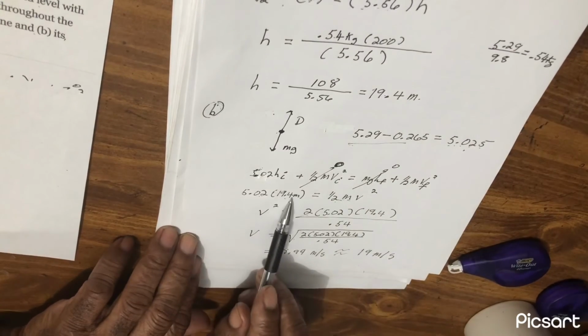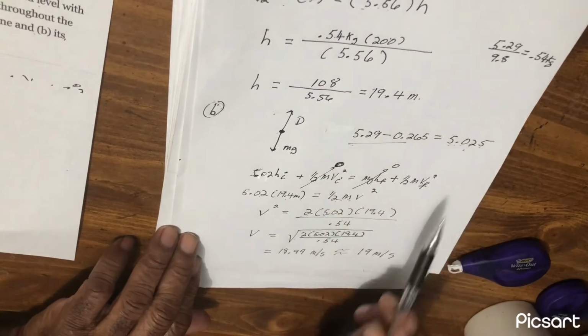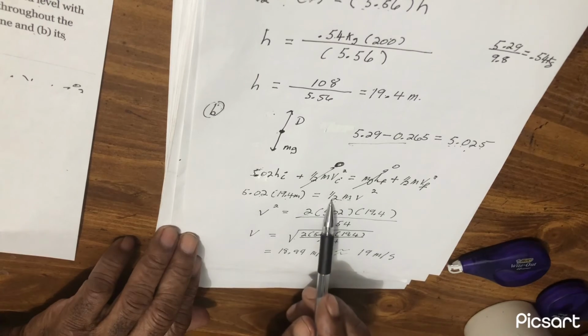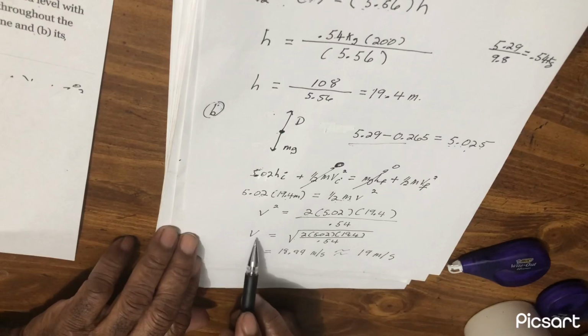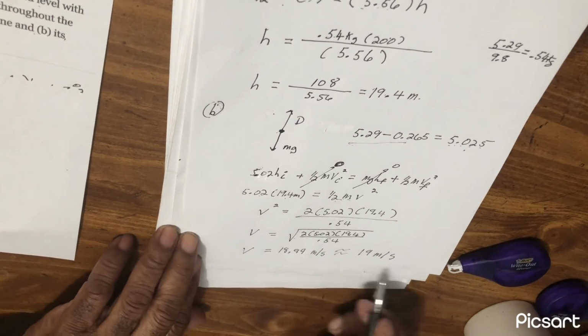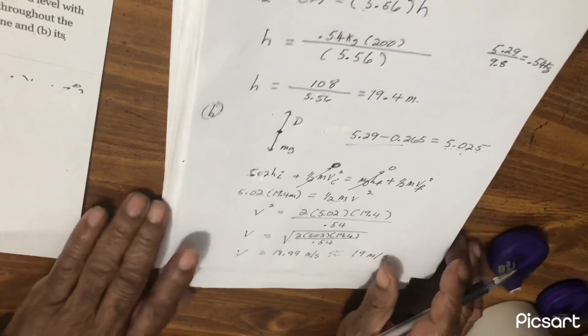Here's h, which we know, times that difference, 5.02, which equals 1/2 m v squared. And then we just solve, and we got v is equal to 19 meters per second. So that's all for that problem.